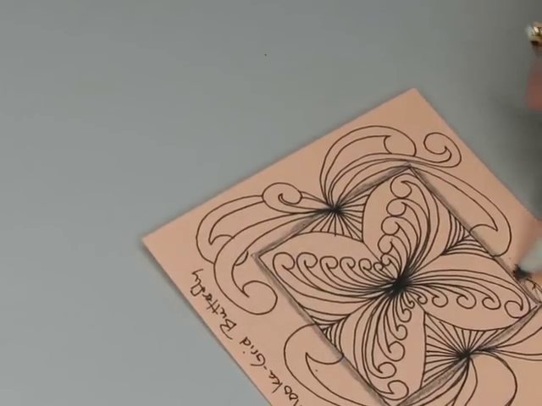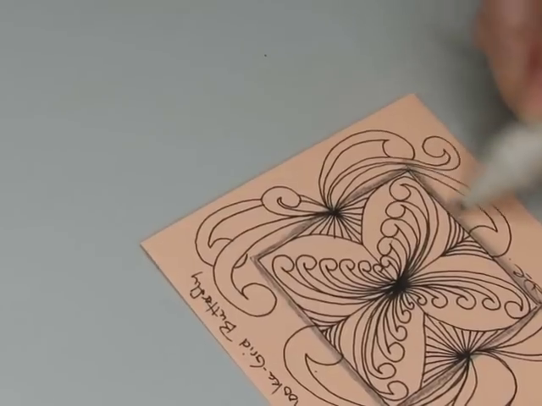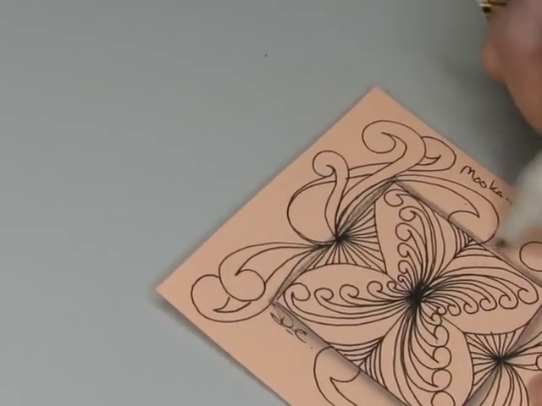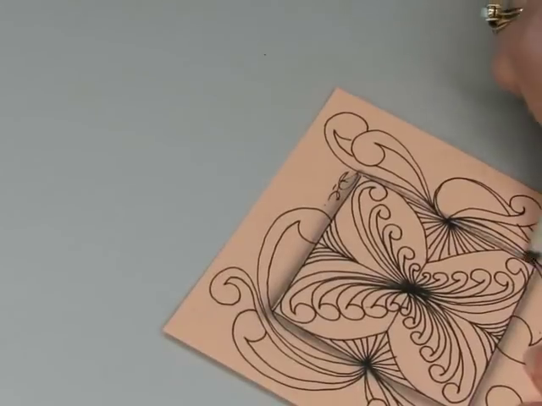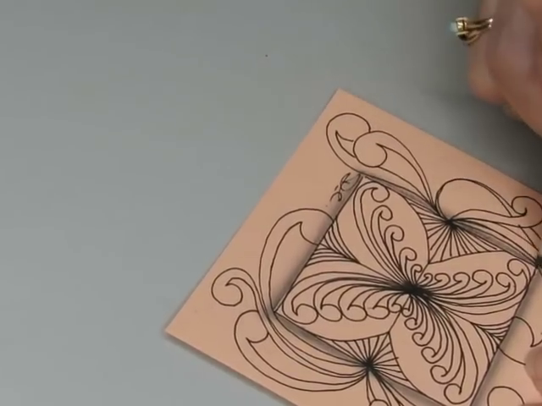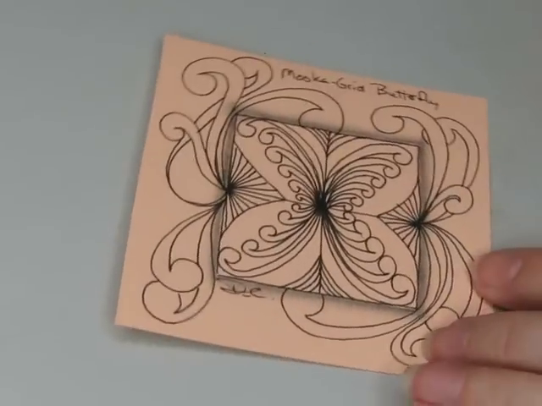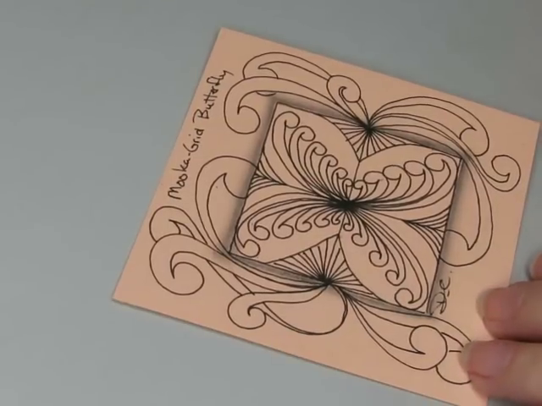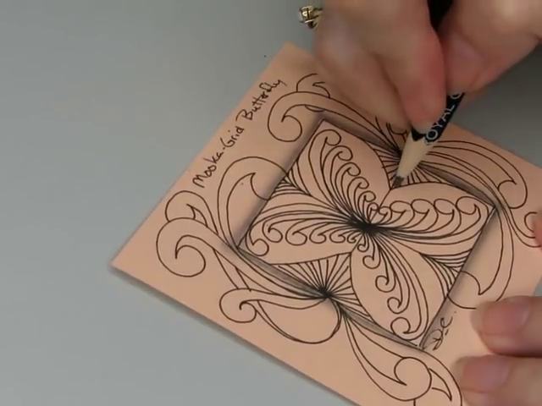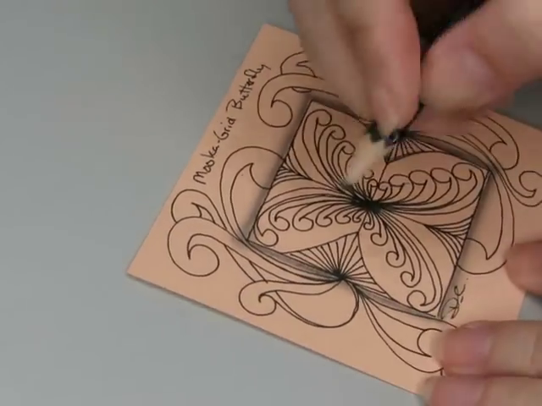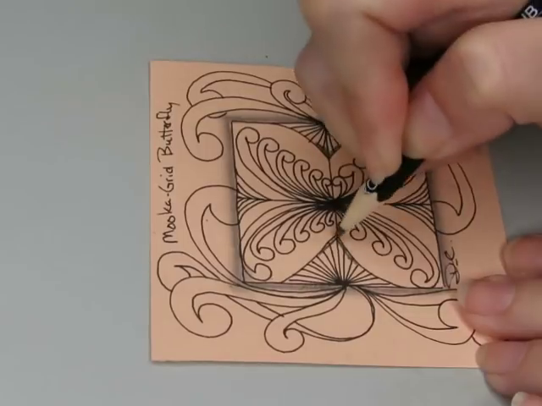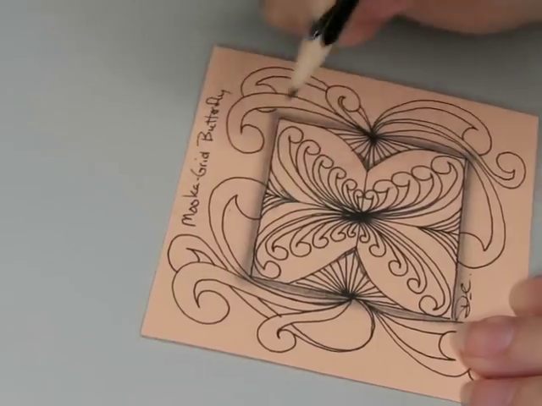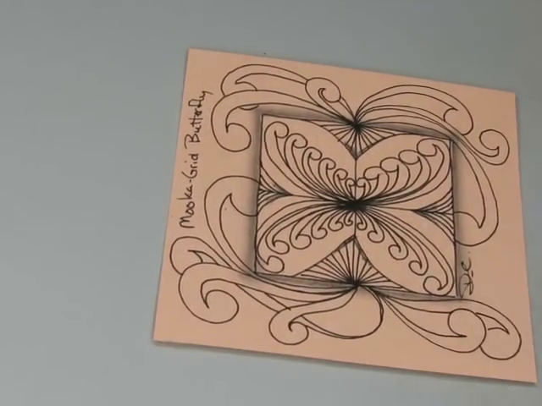Nice big blending stump. Like that. And then I think I want to shade, put the shadow here, like that.